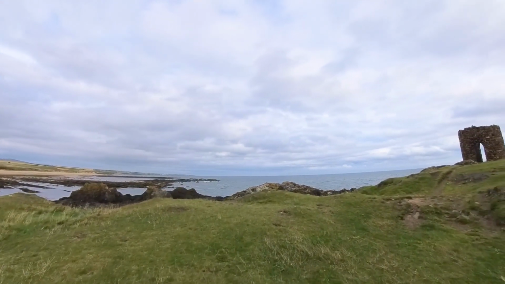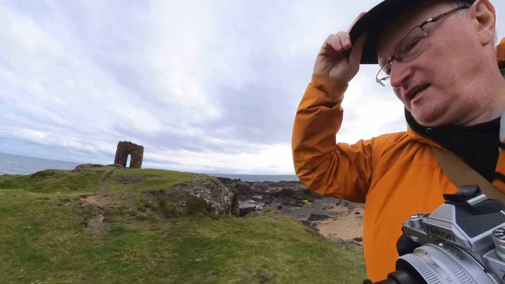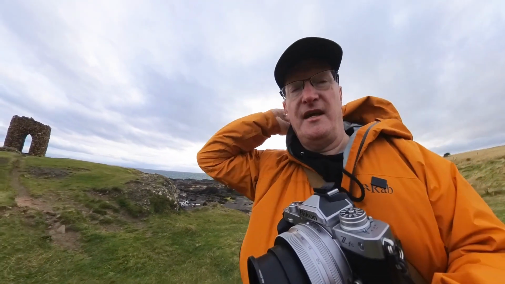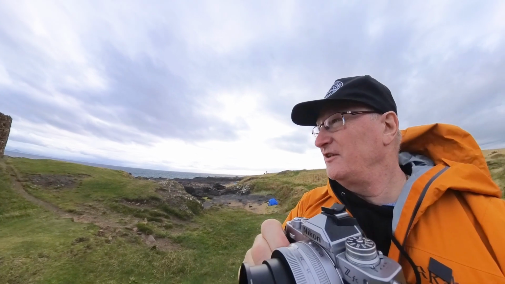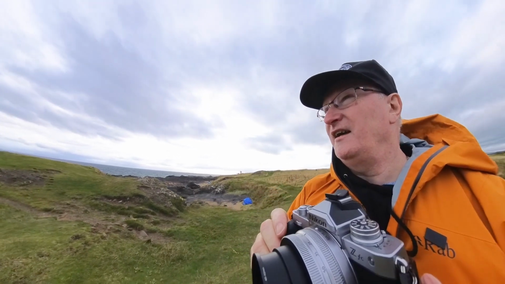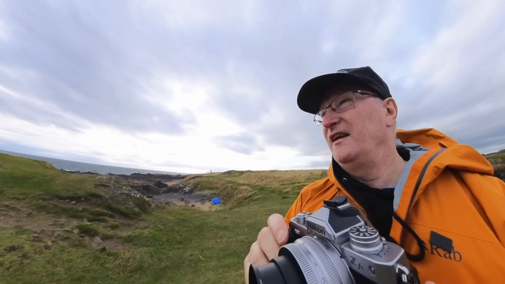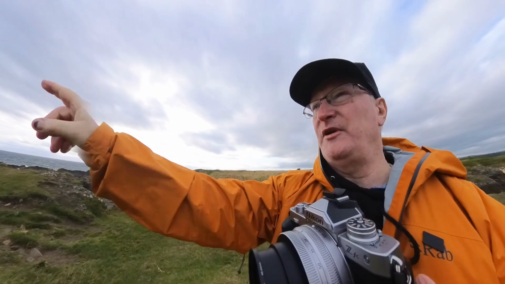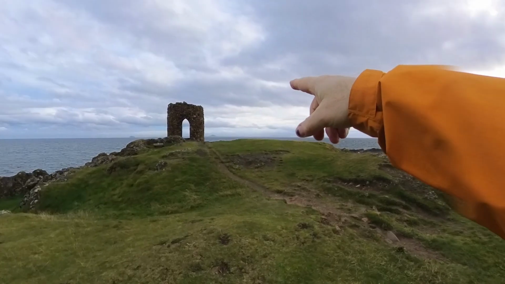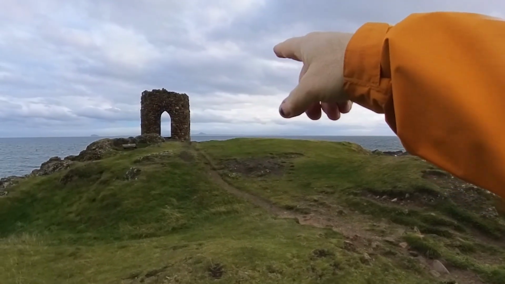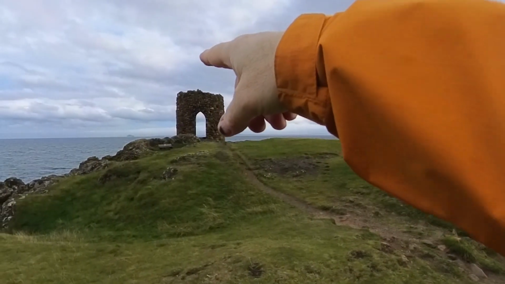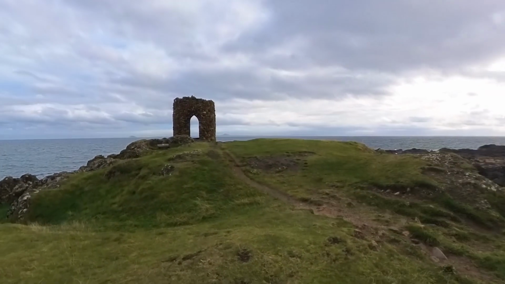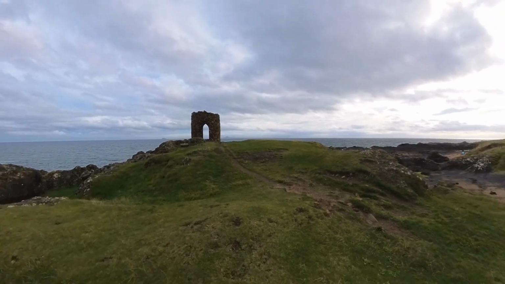Anyway, how am I going to do this? Am I going to get in close? There's a hill beyond, which I think is Berwick Law, which I could frame in the tower. There's also the Bass Rock over there on the water. That I could frame, maybe. I think the angle will be wrong.